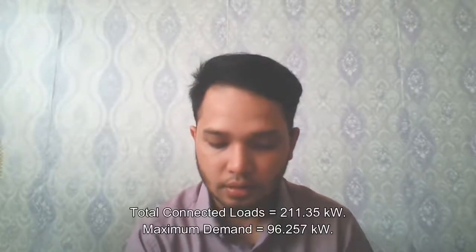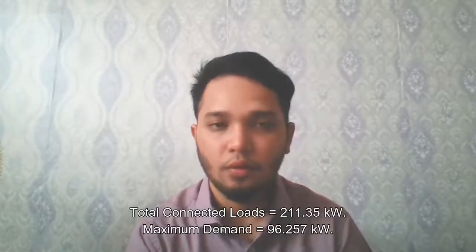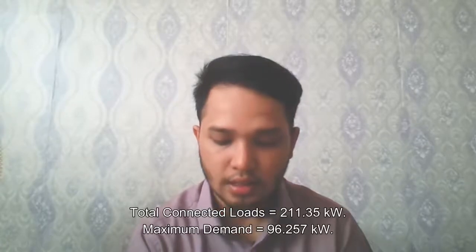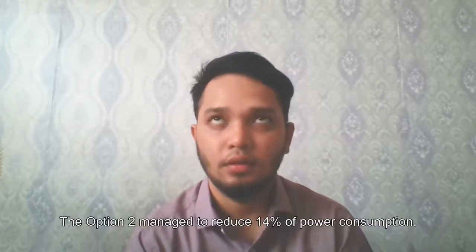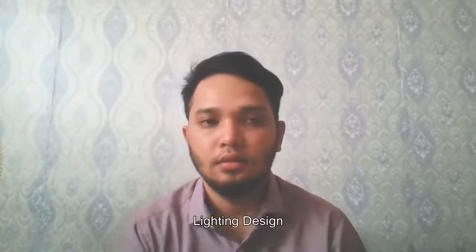Okay, the total connected load for this building is 211.35 kilowatt, and the maximum demand is 96.257 kilowatt. Okay, option 2 managed to reduce power consumption by 14% for each level. Okay, next is the lighting design.